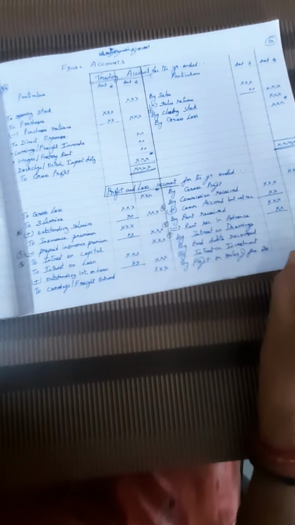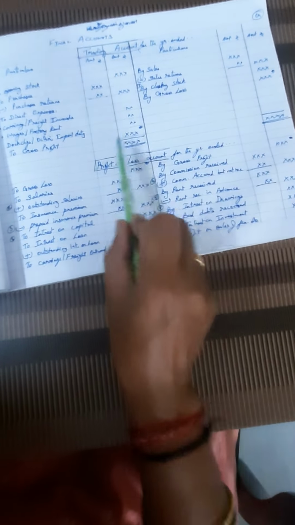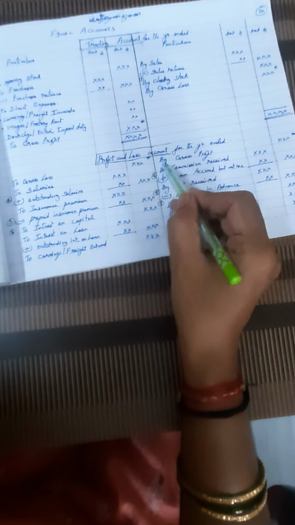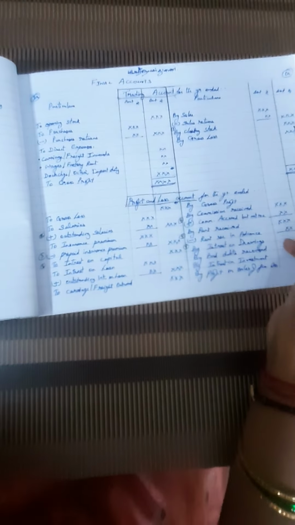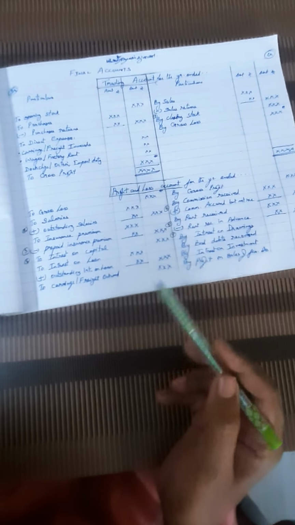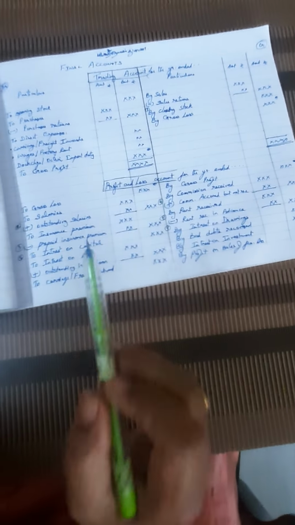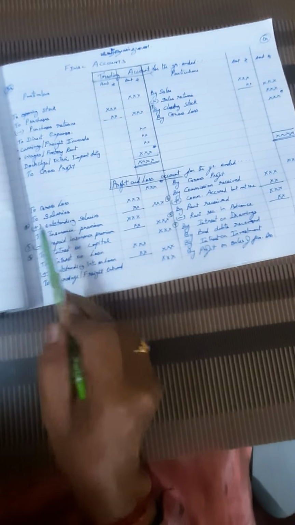That gross profit you will transfer to the P&L account, credit side, immediately. Once you find this, immediately you will transfer it. So the first point is you'll write "by gross profit" and you will get that amount. Then if suppose there is any loss sometimes, you will get it over here. Then the next item is outstanding expenses. For example, I have taken salary.